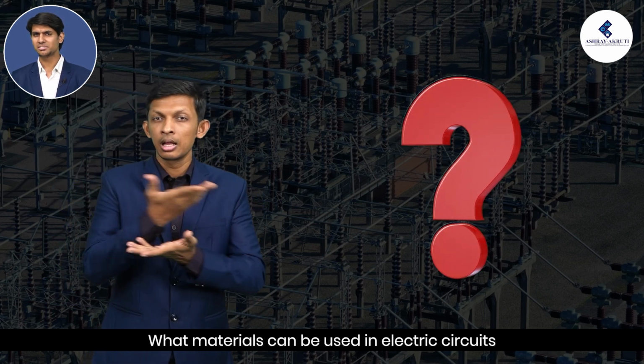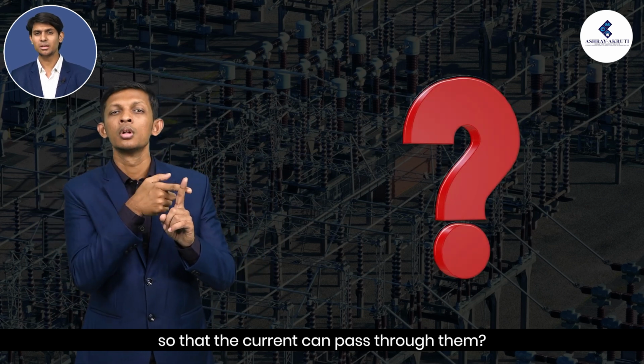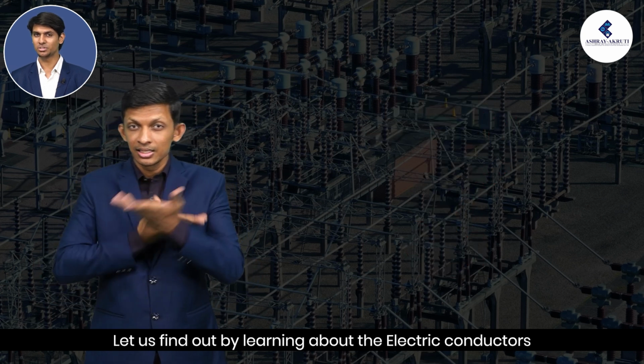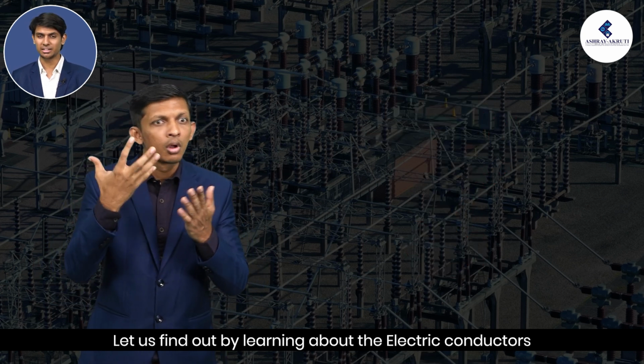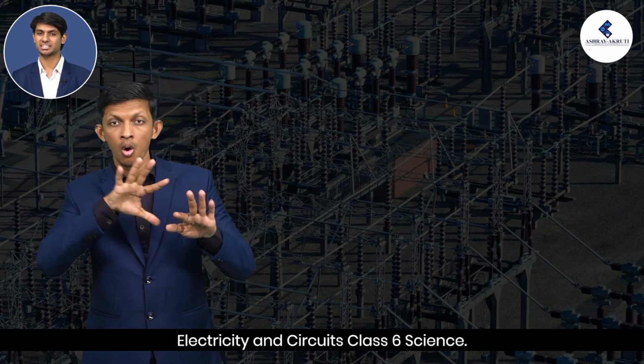What materials can be used in electric circuits so that the current can pass through them? Let us find out by learning about the electric conductors and insulators from the lesson Electricity and Circuits, Class 6 Science.